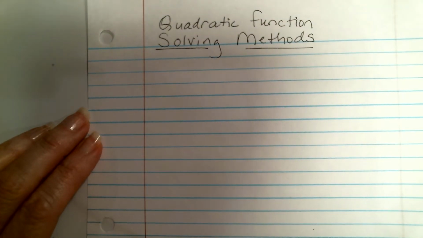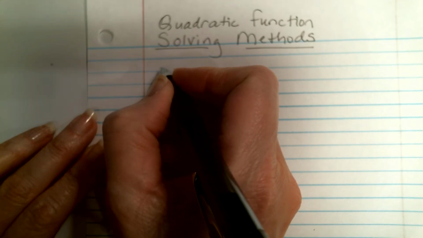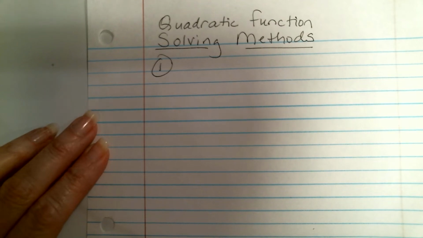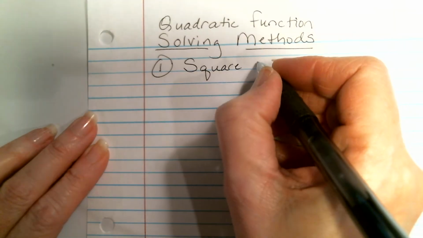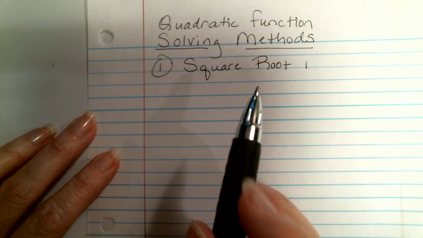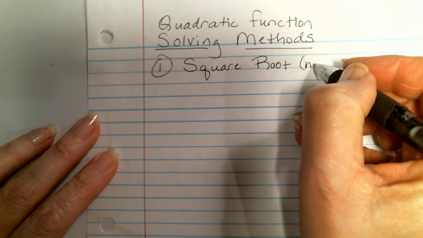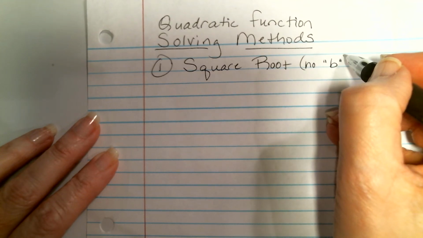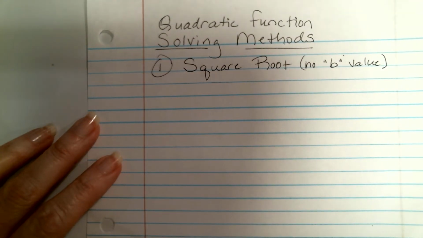Okay. So we are going to start using these methods tomorrow. But the first method we're going to look at is called the square root method. And I think I'll give you a little information on this one. It works when there's no b value in your standard form of an equation. Okay.